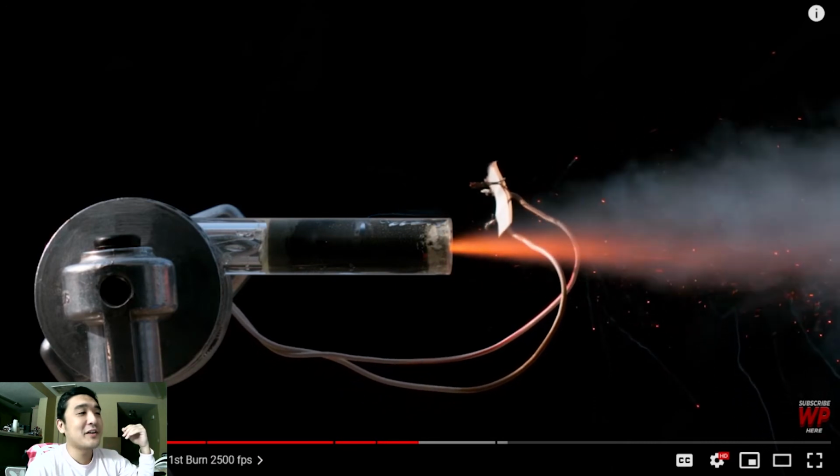So if I pause it right there, what we can see is all this hot gas being shot out the back. If you thought about the problem in the beginning, all this hot gas is that fuel going through a chemical reaction, heating up, exploding, releasing all of its chemical energy, turning it into kinetic energy.